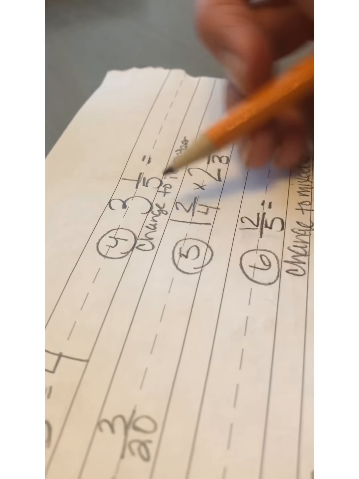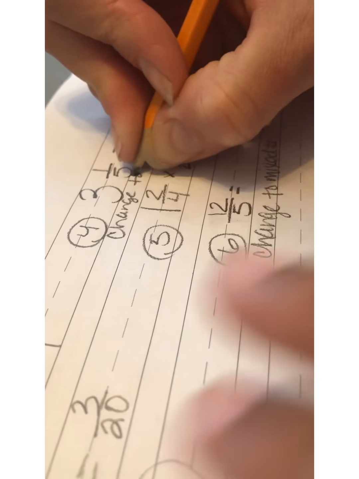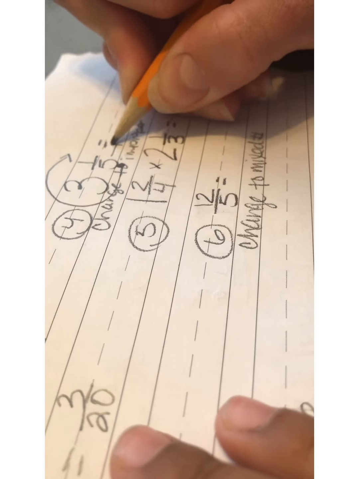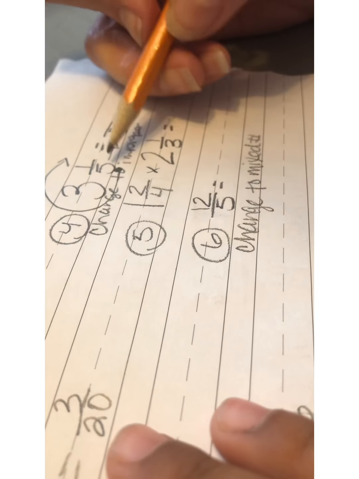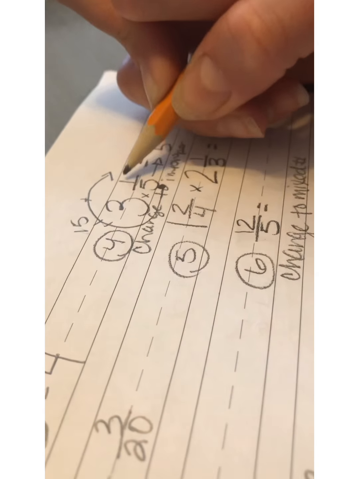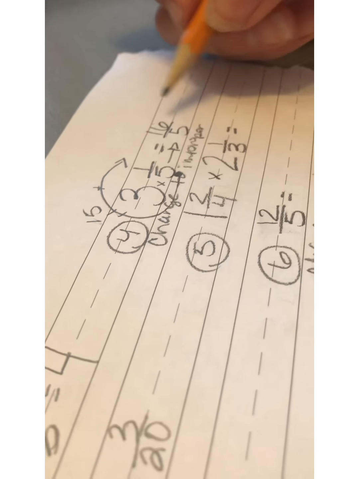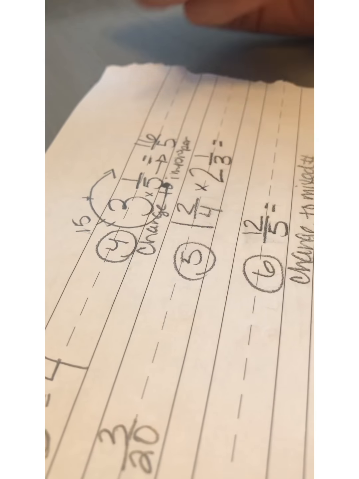All right, so now we're over here on number 4, and we're going to change this mixed number into an improper fraction. So I'm getting in the minivan, all crooked and sideways. I know I'm going to keep my denominator the same, and then I'm going to take 5 times 3 and get 15, driving. 15 plus 1 equals 16, so 16/5. I've changed it into an improper fraction, which is what I needed to do.